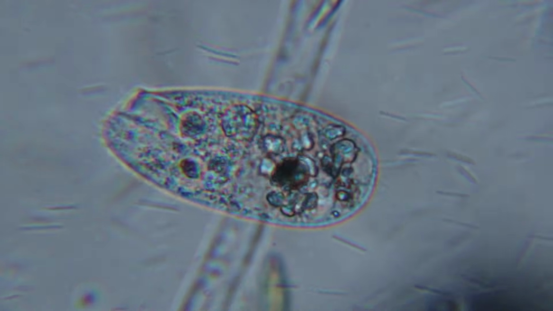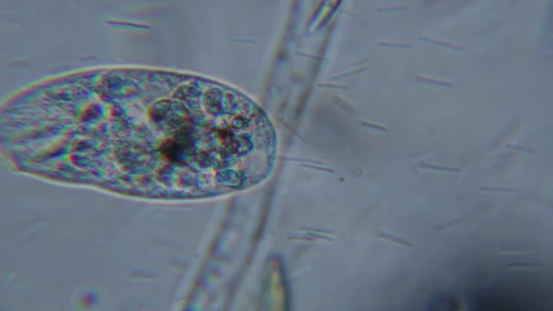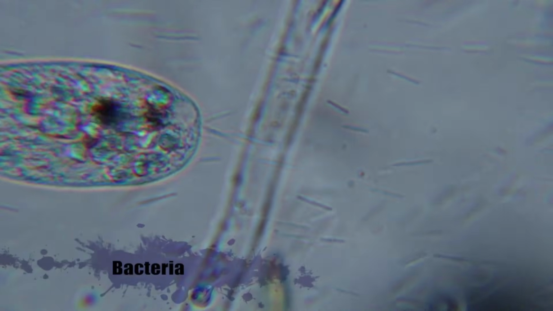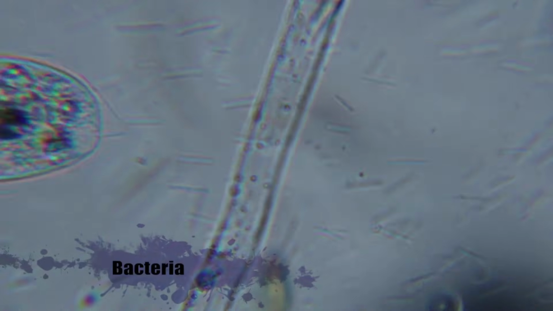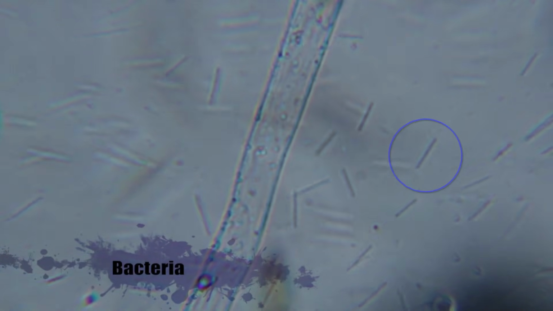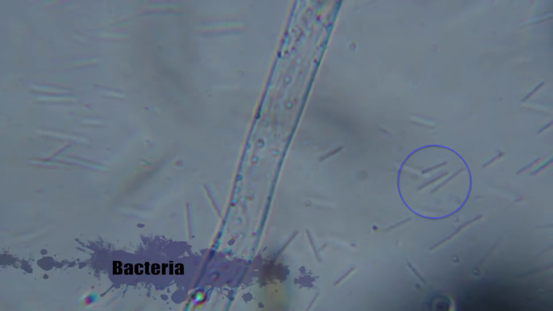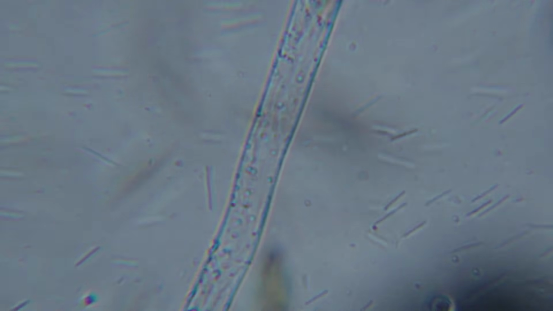The small strands that you see moving back and forth are bacteria, and these are so small that they approach the wavelength of visible light. This makes them very difficult to observe in detail under a conventional optical microscope.